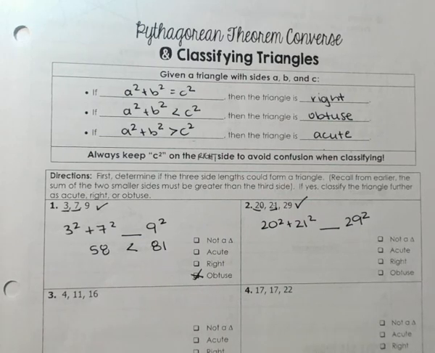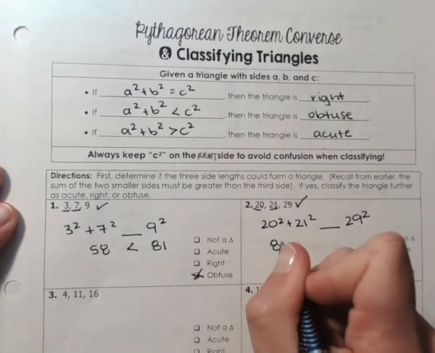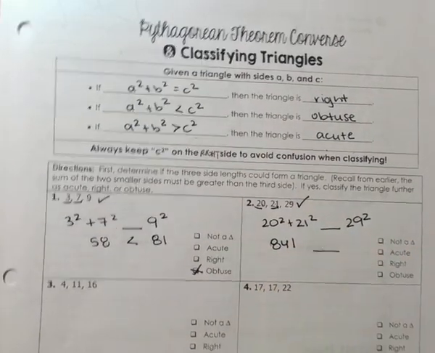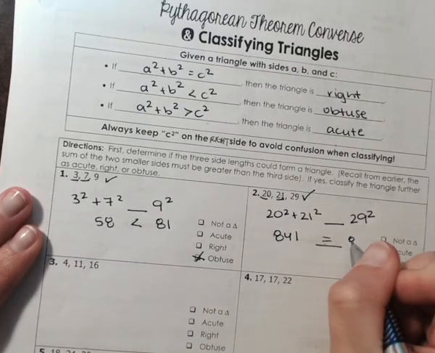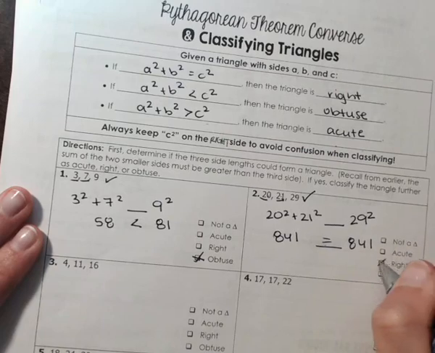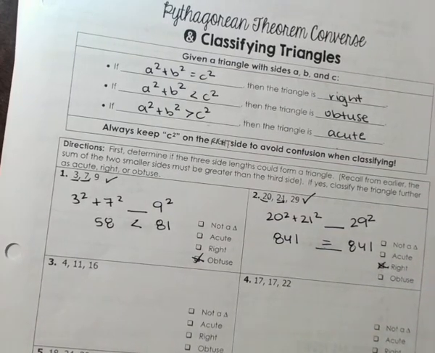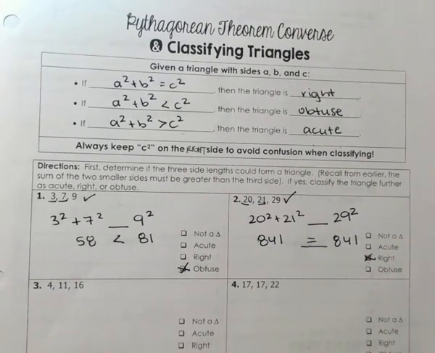So we have 20 squared plus 21 squared. That's going to be 841, which is equal to 841. So that's going to give us a right triangle. Go ahead and try the rest of these and then check your work.